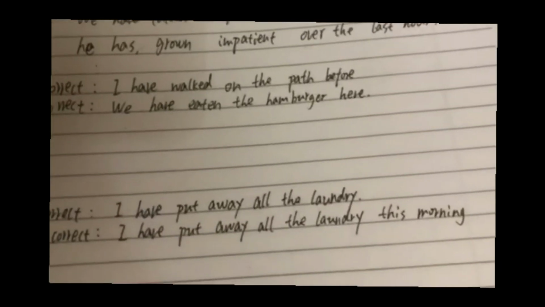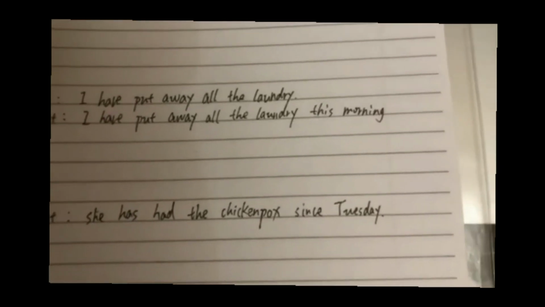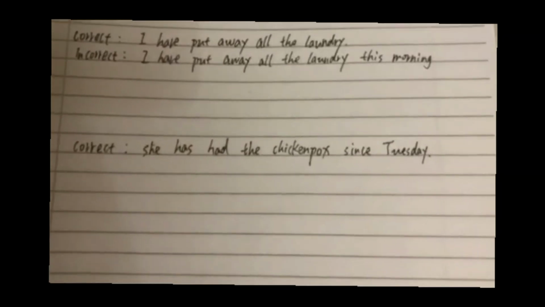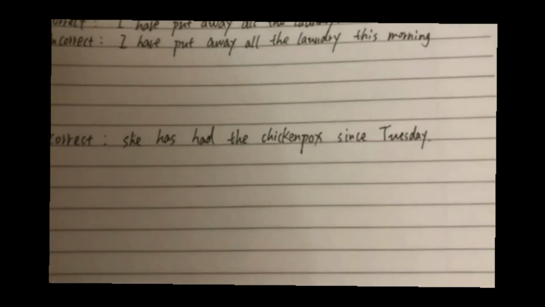And last, you can use the present perfect to talk about the duration of something that started in the past and is still happening. For example, she has had the chickenpox since Tuesday.